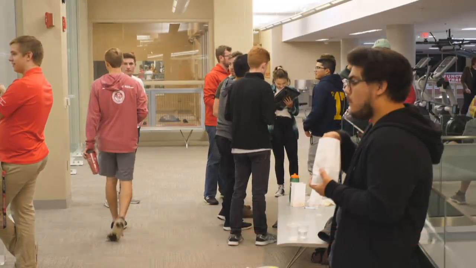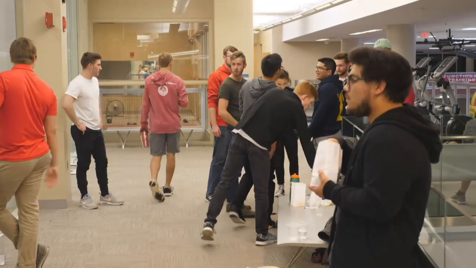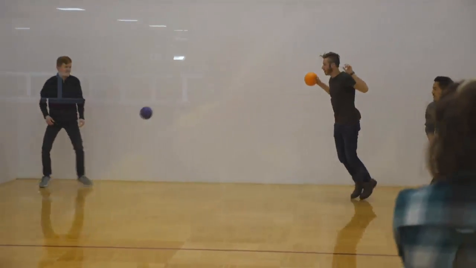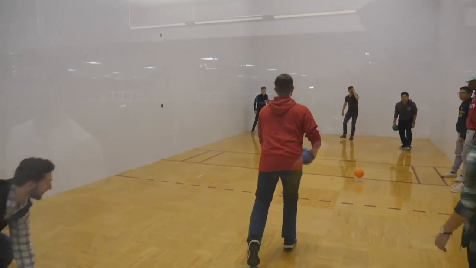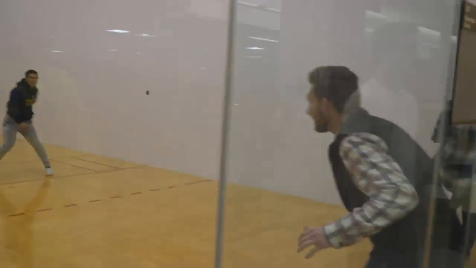It was a good time. I think it was my first obstacle course in a really long time. Moving upstairs, the workout area was still open per usual, but the racquetball courts were filled with more excitement. Dodgeball this time around. Teams competed in a series of games taking place in close quarters combat, but as always, only one team would come out on top.